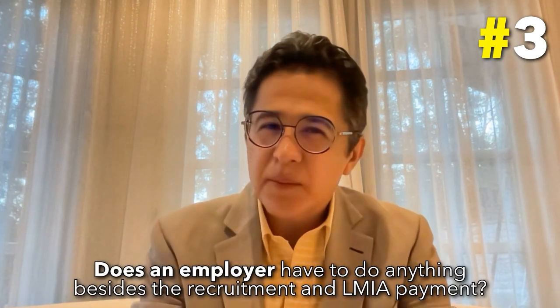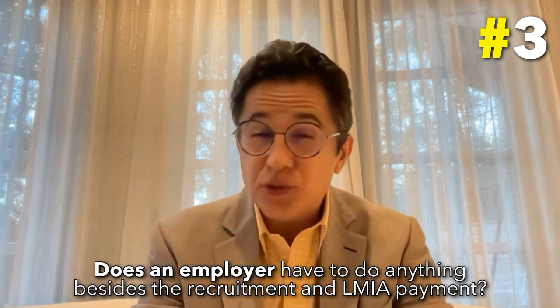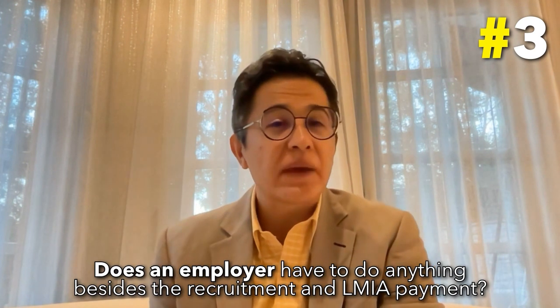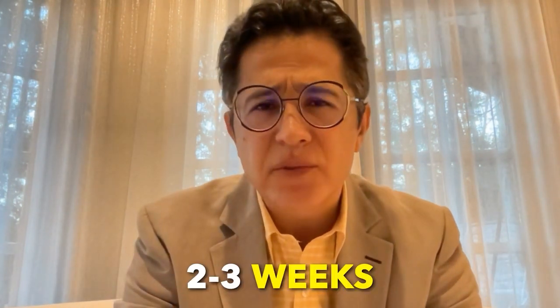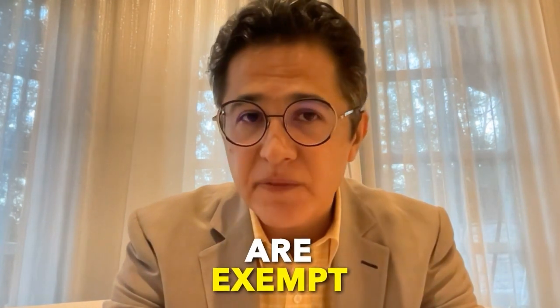Number 3, does an employer have to do anything besides the recruitment and advertisement and LMIA payment in order to apply for an LMIA? In BC and Saskatchewan and Manitoba, employers are required to register with the local government to be eligible to apply for an LMIA. It can take anywhere from 2 to 3 weeks in Manitoba or up to 3 months in BC. You cannot apply for an LMIA in these 3 provinces until you have completed the process for this registration. Other provinces such as Ontario, Alberta, Atlantic provinces are exempt from this pre-LMIA step called employer registration.